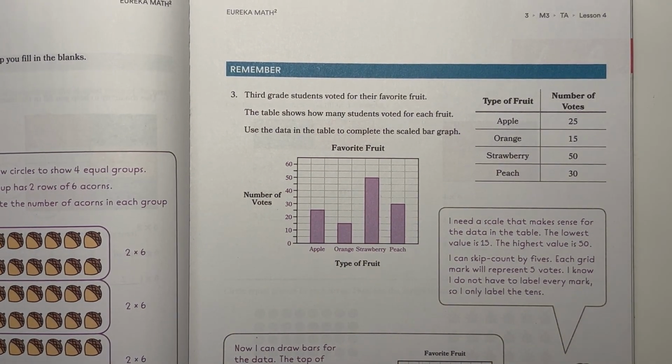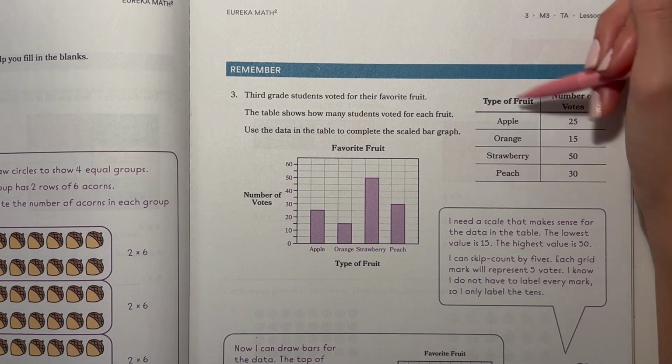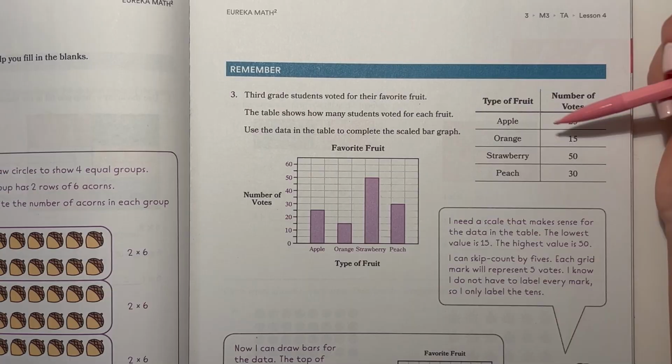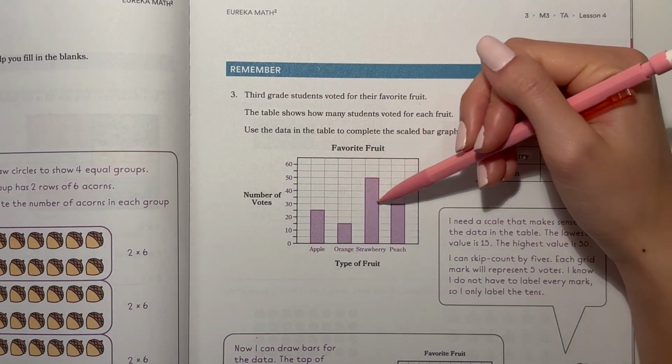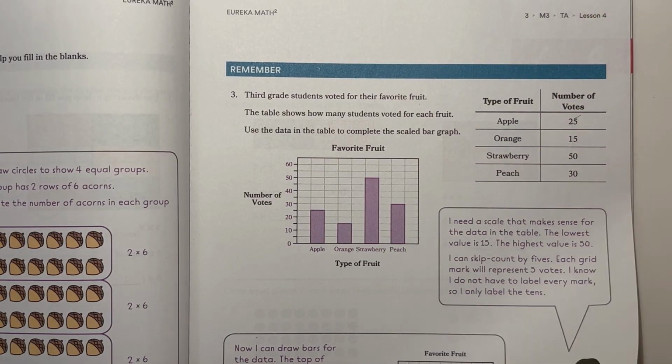Number 3, third grade students voted for their favorite fruit. The table shows how many students voted for each fruit. Use the data in the table to complete the scaled bar graph. So 25 for apple, 15 for orange, strawberry we have 50, and 30 for peach.